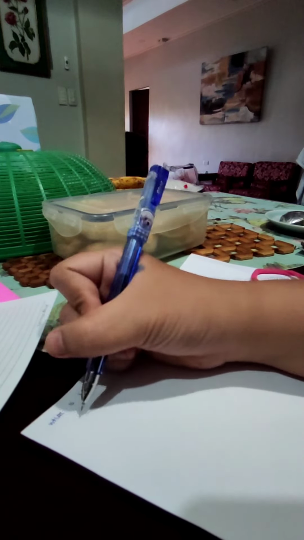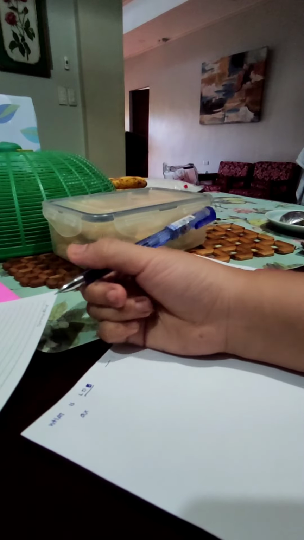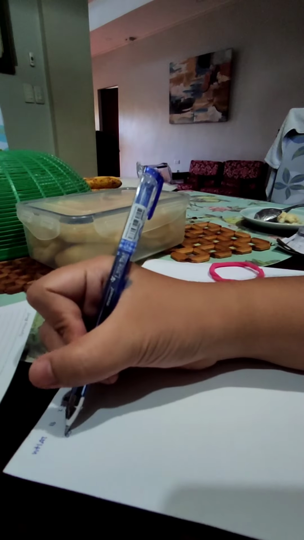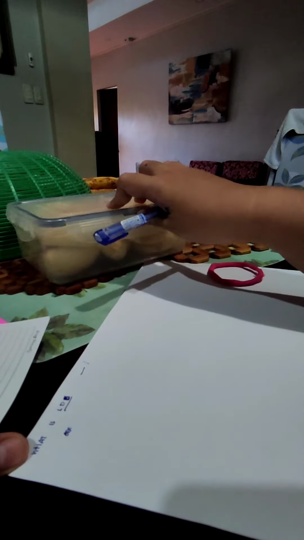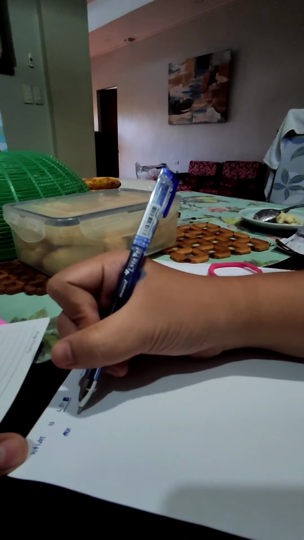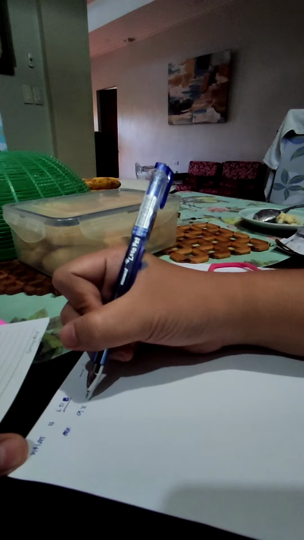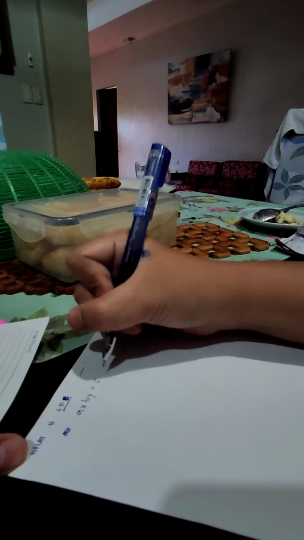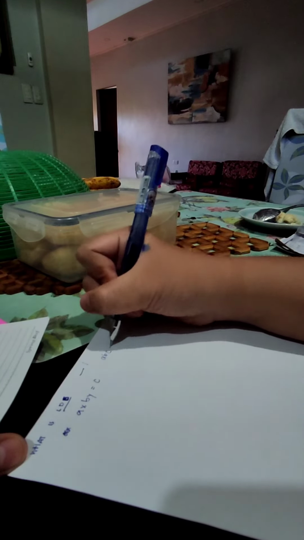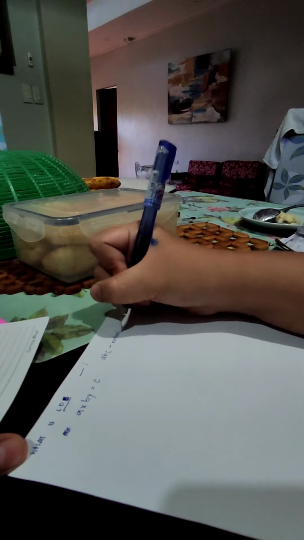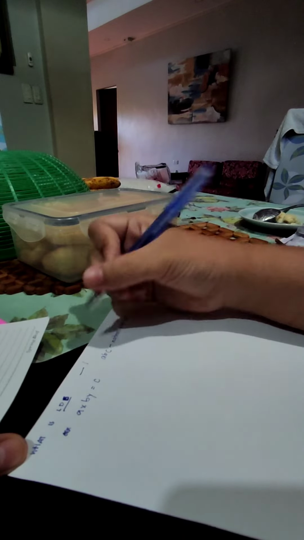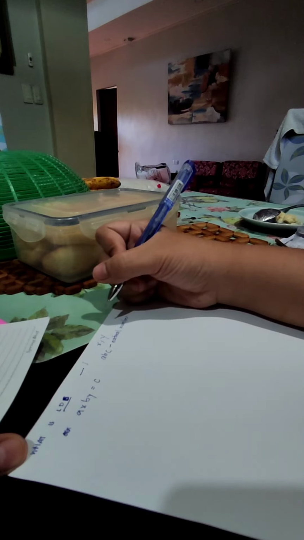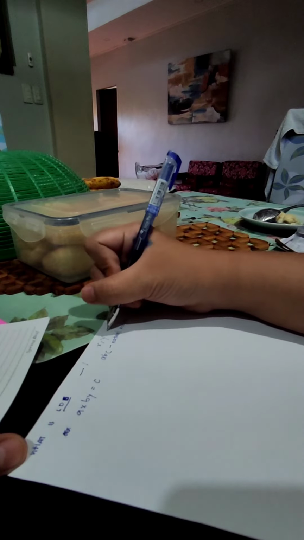So, the given is ax plus by equals c. A, B, C are natural numbers, and then X and Y are the variables.